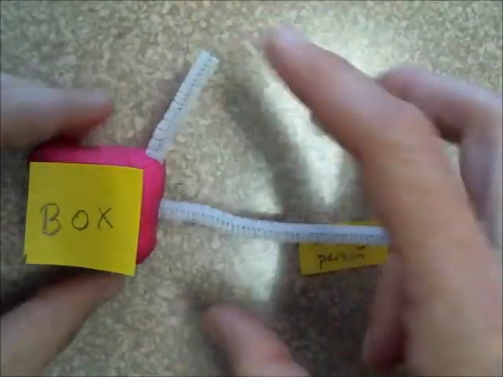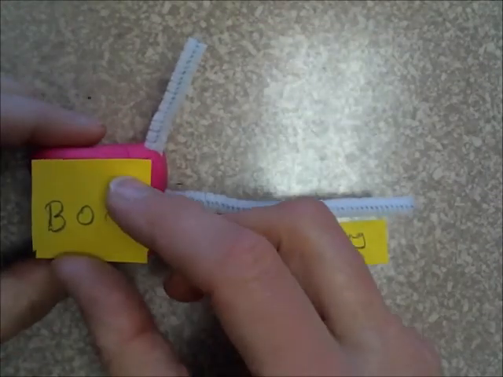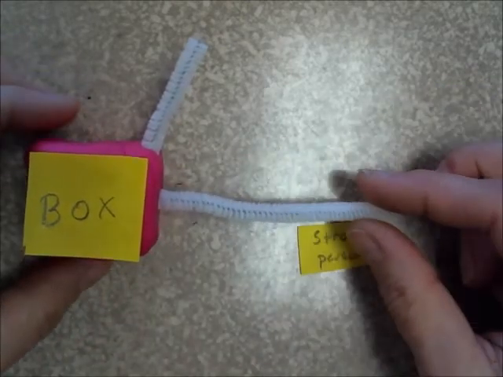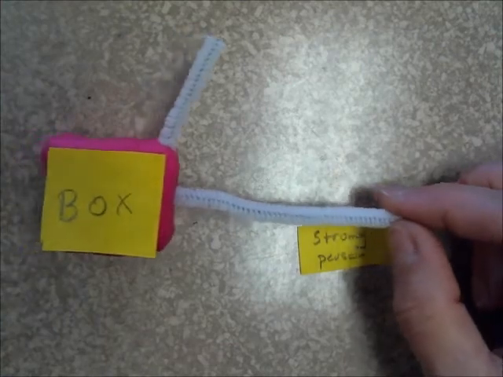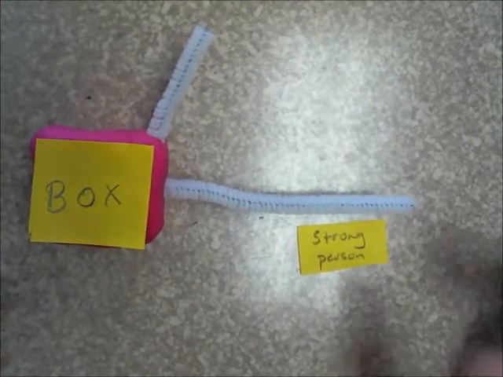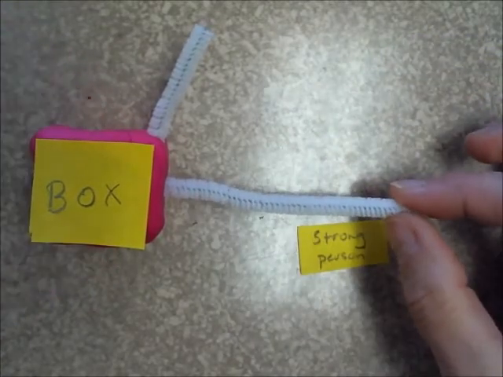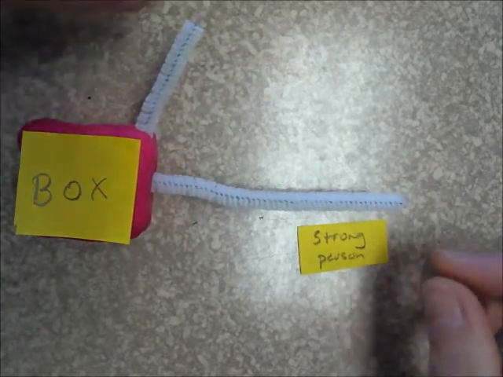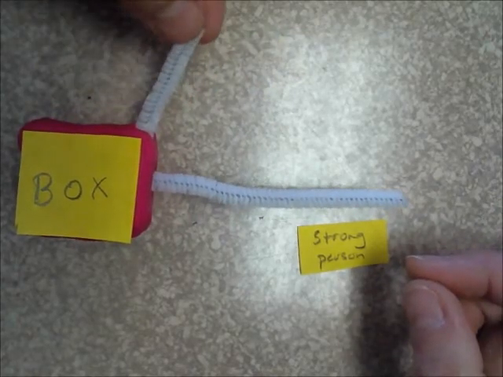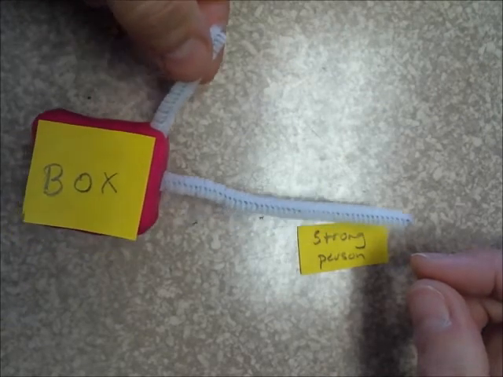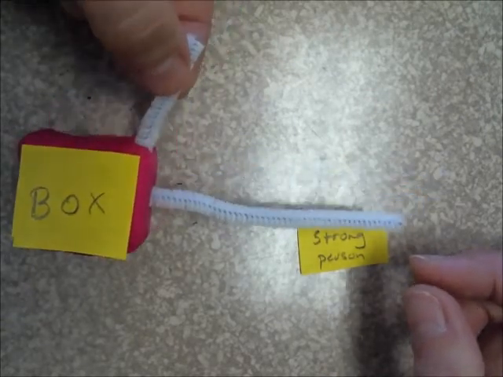So what I have here is this box, and this box is my object. Over here, this pipe cleaner represents a force that's pulling the box in this direction. And this pipe cleaner, the smaller one, is another force. This is the second force that's pulling the box in this direction.